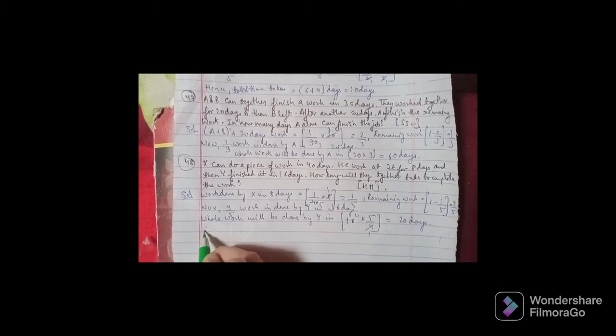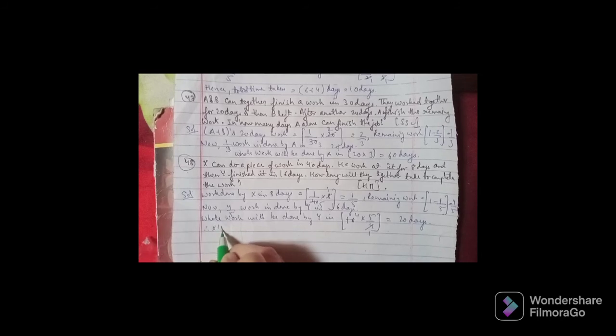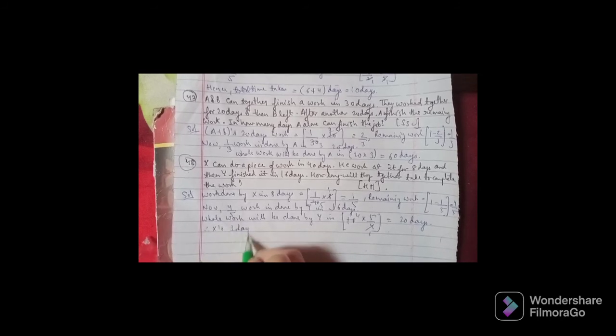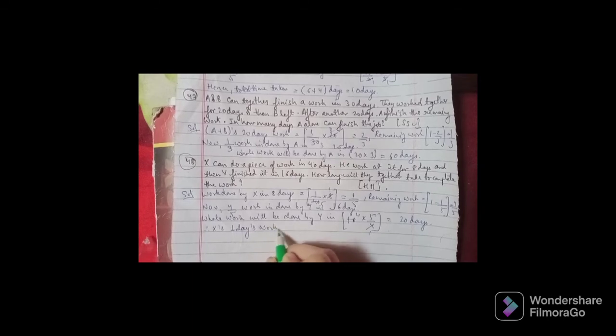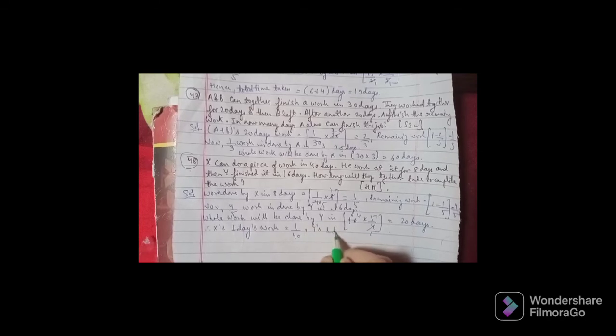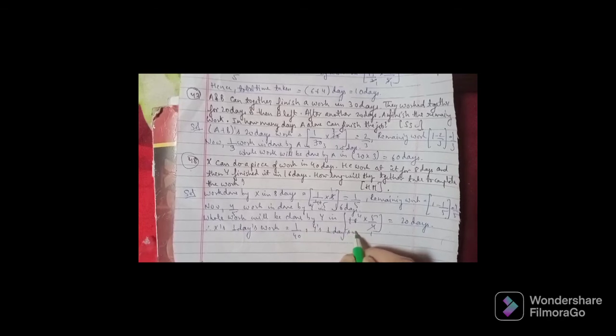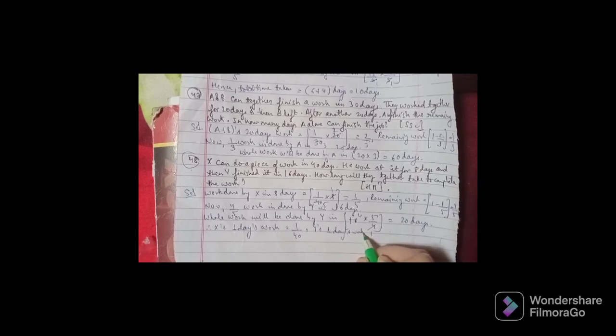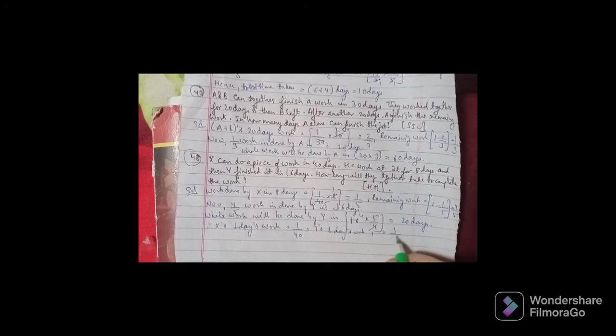X's 1 day's work equals 1 upon 40. Y's 1 day's work equals 1 by 20.